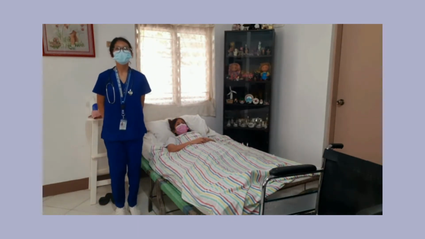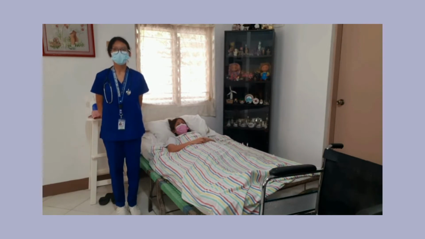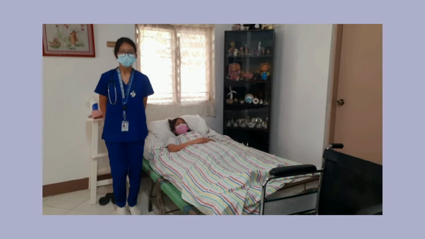Number 4, position the equipment appropriately. Place the wheelchair parallel to the bed, as close to the bed as possible. Put the wheelchair on the side of the bed that allows the client to move towards the stronger side. Lock the wheels of the wheelchair and raise the footplate.